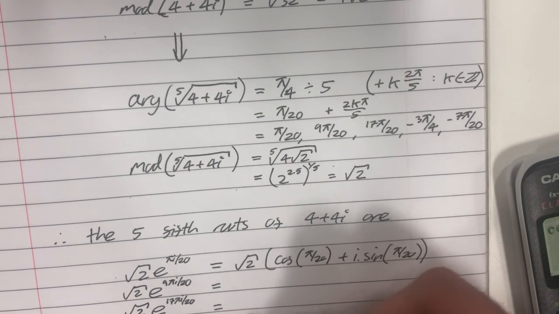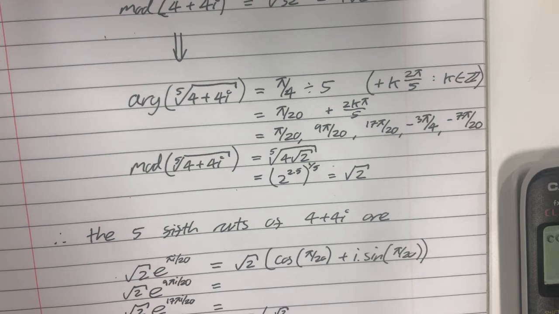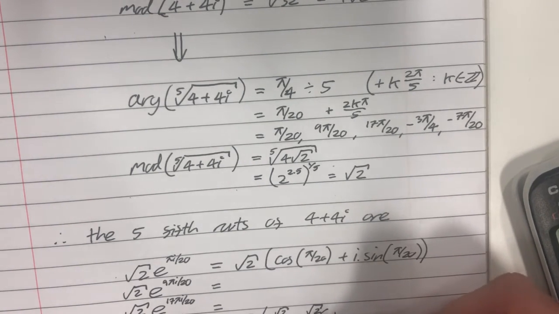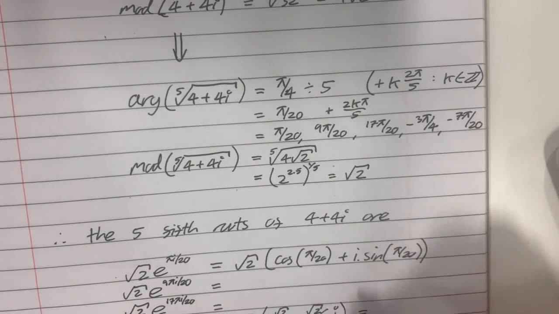So I get root 2 into minus root 2 on 2. And then sine of that comes out to be, again, minus root 2 on 2. I can bring the root 2 in there, and I end up with minus 1 minus i.